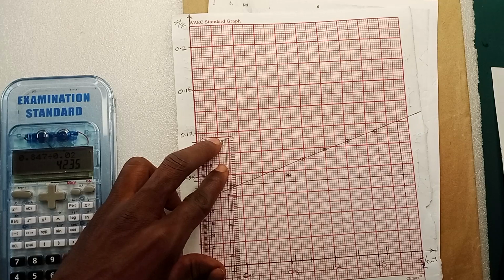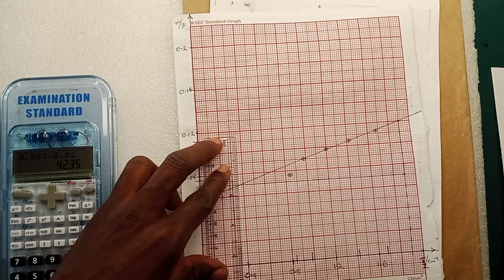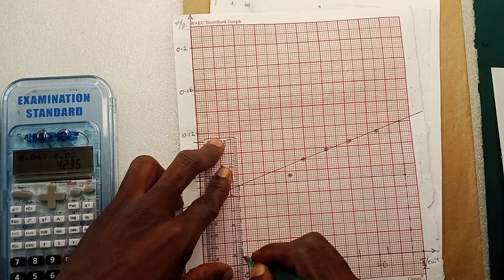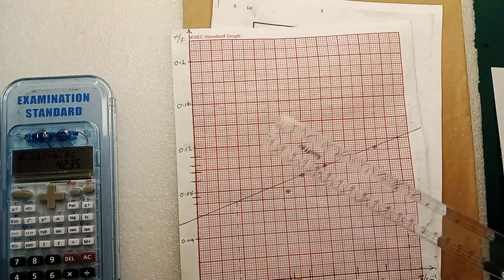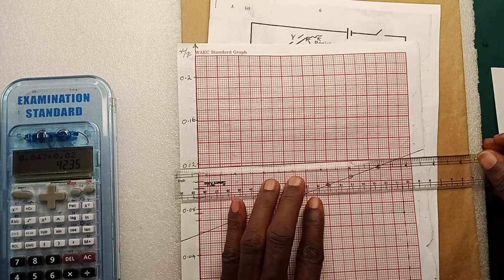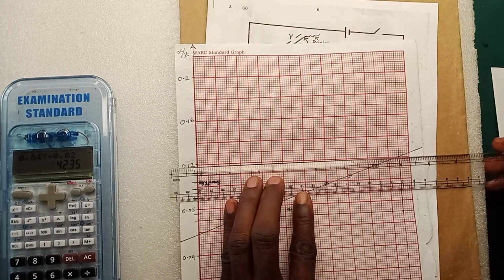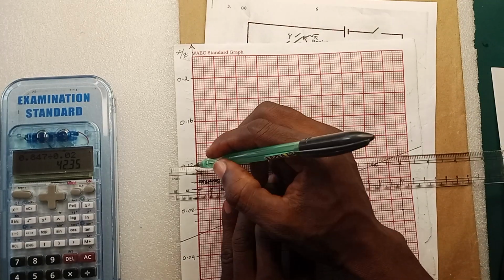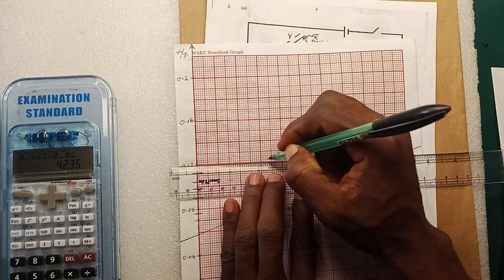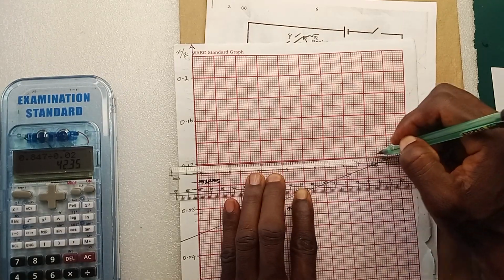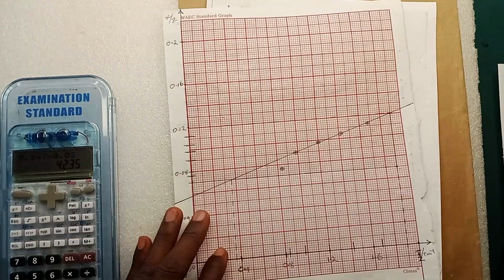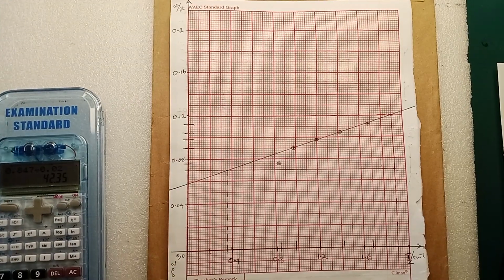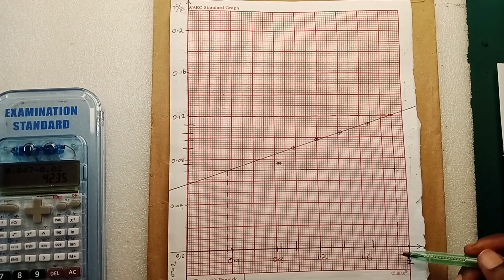You also extend it down here with broken lines, and then you extend the topmost one here with broken lines. Good. So these are the broken lines.